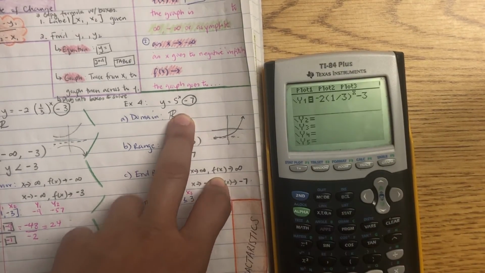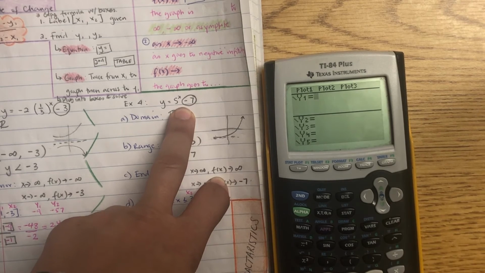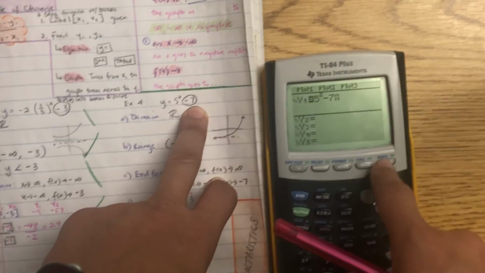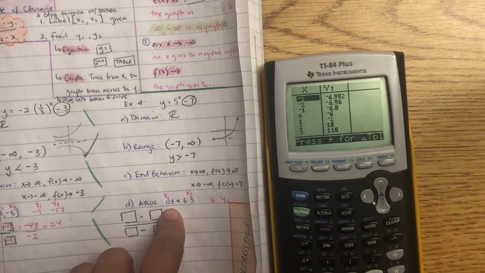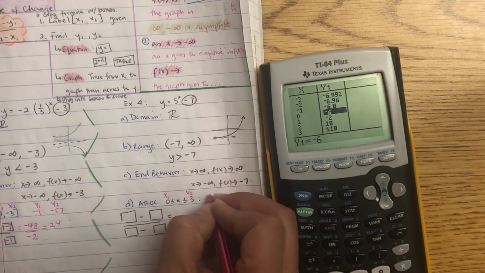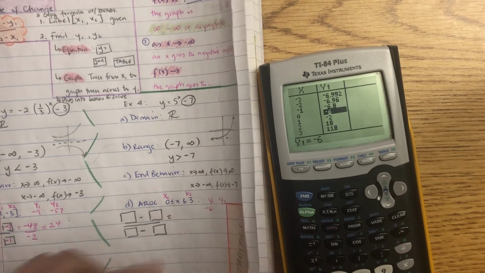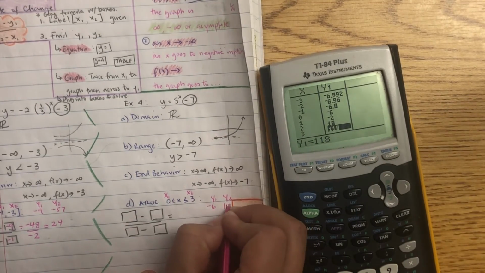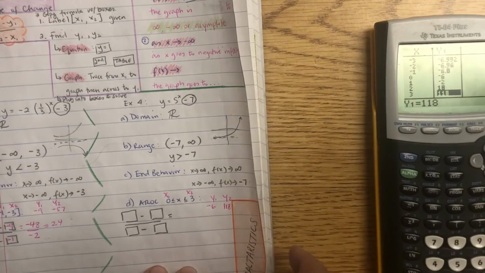You go y equals, clear, 5 raised to the x, and then take the arrow down, minus 7. Second table, and you're looking for 0. So 0 is negative 6. So y1 is negative 6. And then 3 is 118. Y2 is 118.